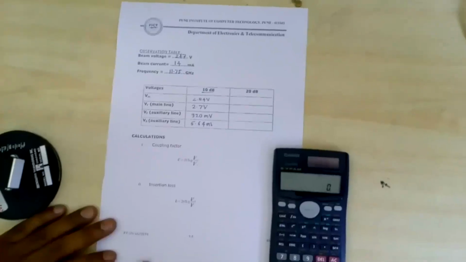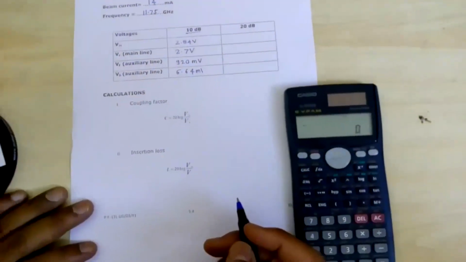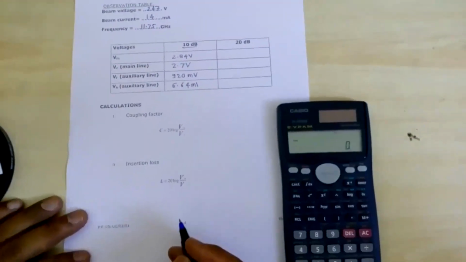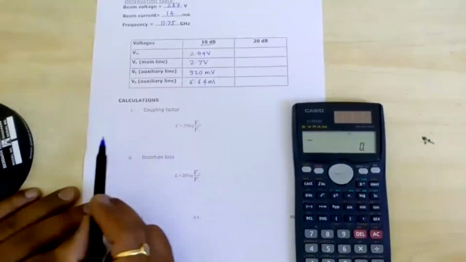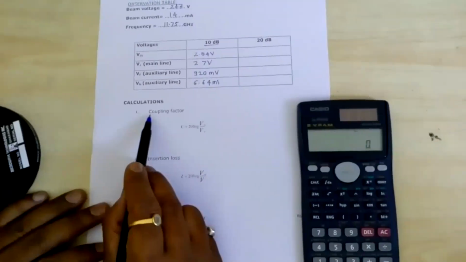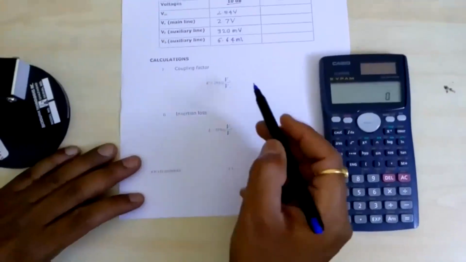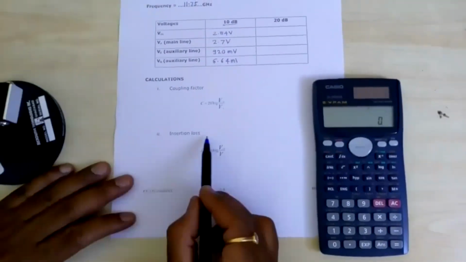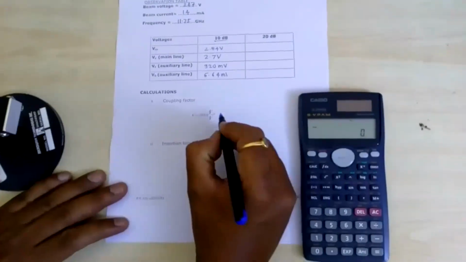Now dear student, as we are performing this experiment for the 10 dB directional coupler performance and its characteristics, this 10 dB parameter is related to the coupling factor. Let us see, after the observation, what the coupling factor, insertion loss, directivity and isolation are.